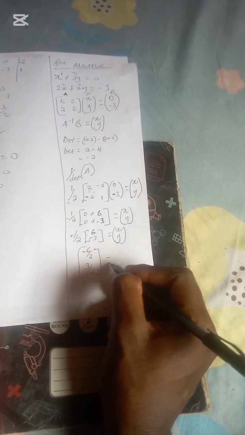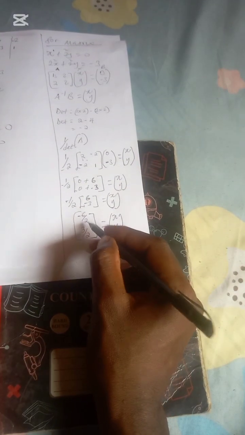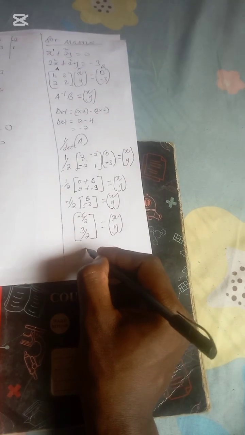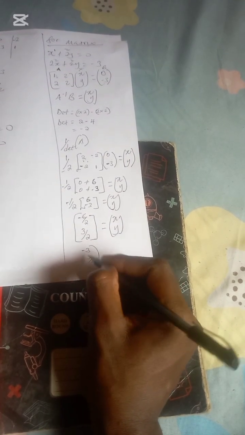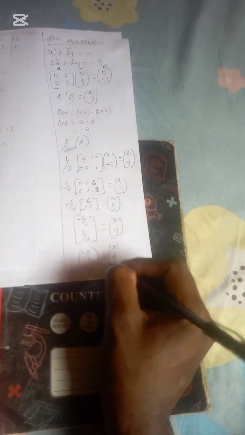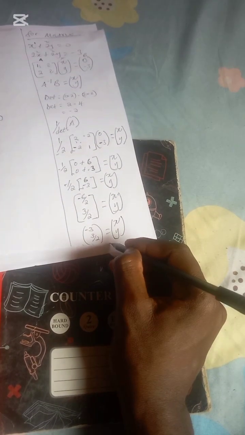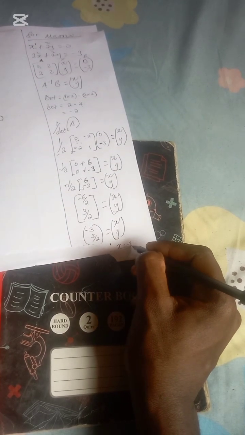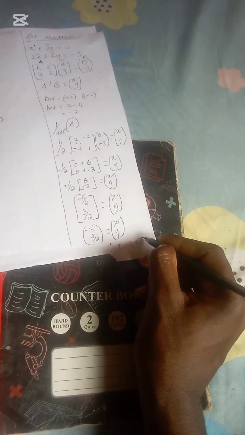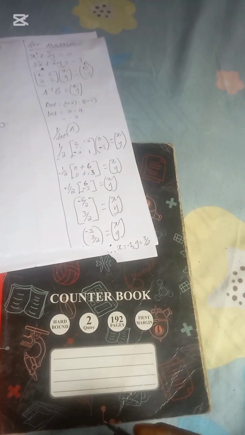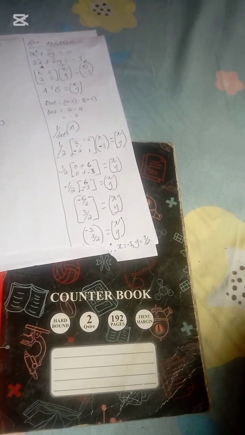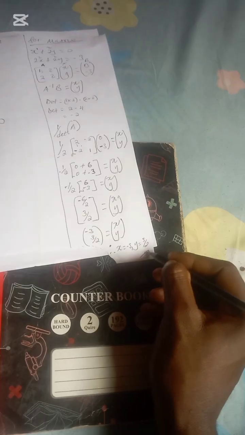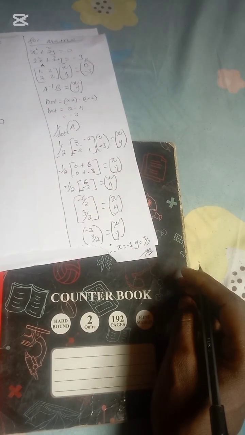So as you can see, negative 6 over 2 goes into negative 3, and we have 3 over 2 for y. So x is equal to negative 3 and y is equal to 3 over 2. Compare these answers to those we found in elimination and substitution. You will find that they are just the same, so it means we have done things correctly.